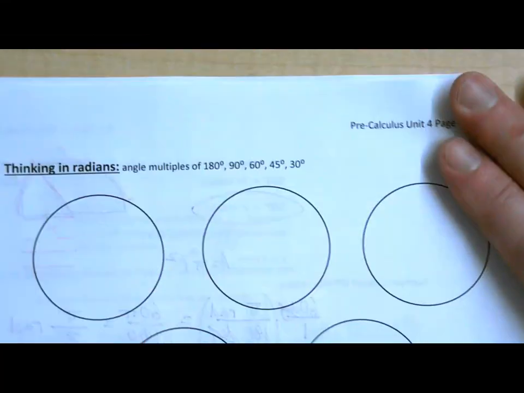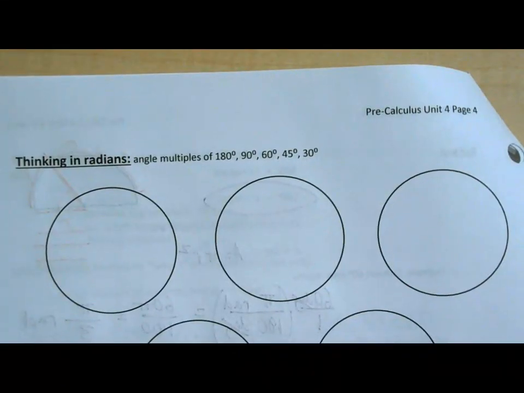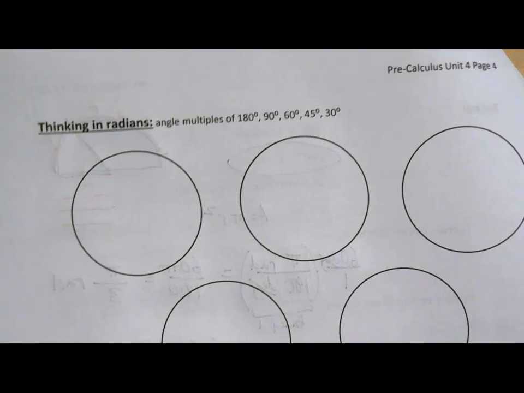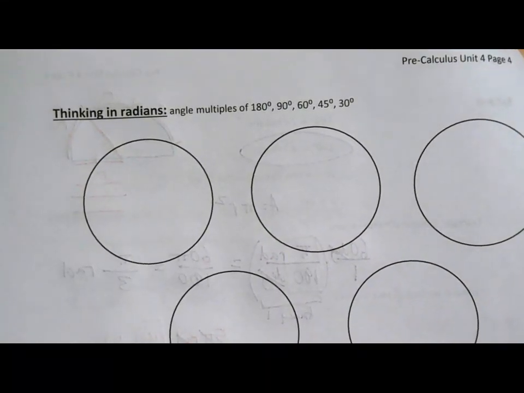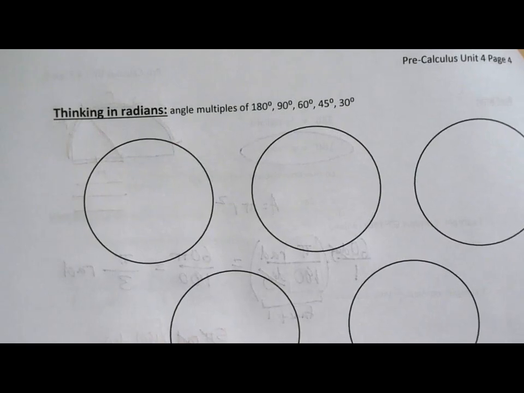So I just want to take you through a quick exercise of thinking in terms of radians. This may help you, it may not. Basically, if you're going to do the bonus quizzes, you're going to need to memorize all of your angles between 0 and 360 that are multiples of 30 or 45 degrees, and you need to know those in radians. In fact, before we do this, let me just pull up what the quiz is going to look like.